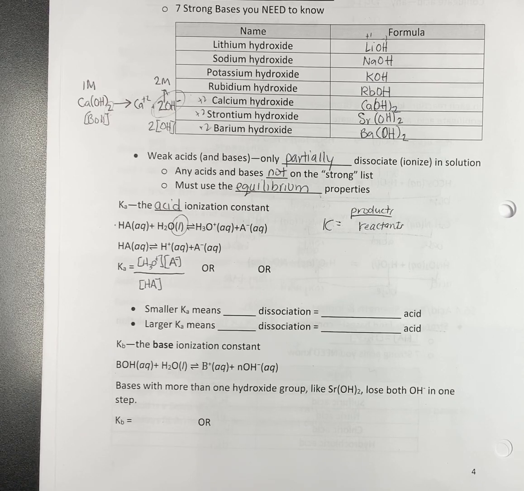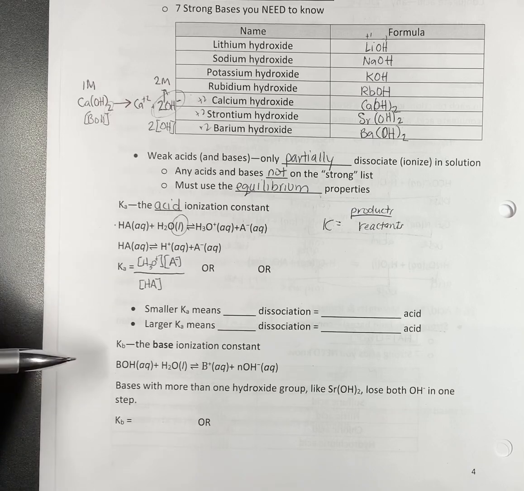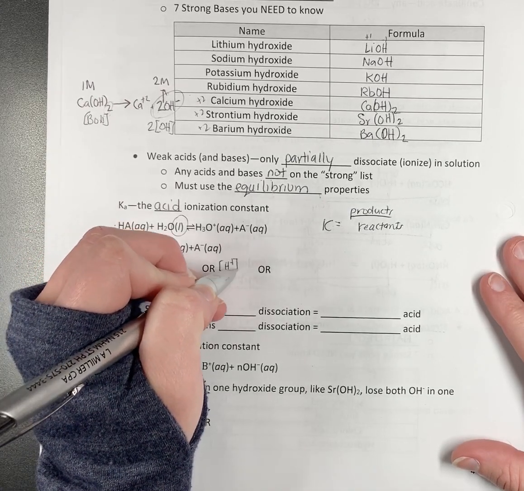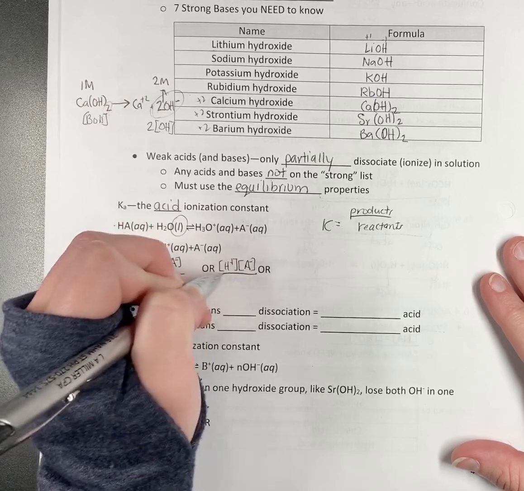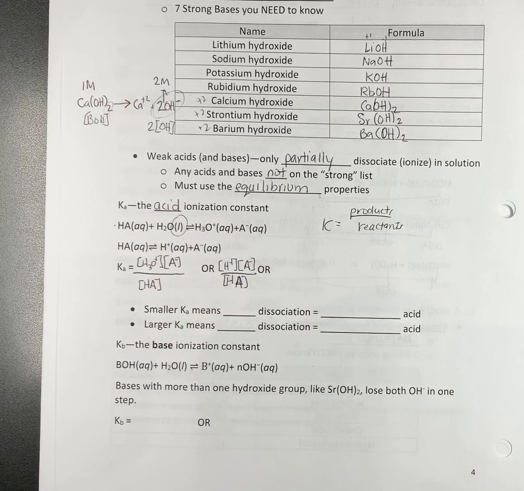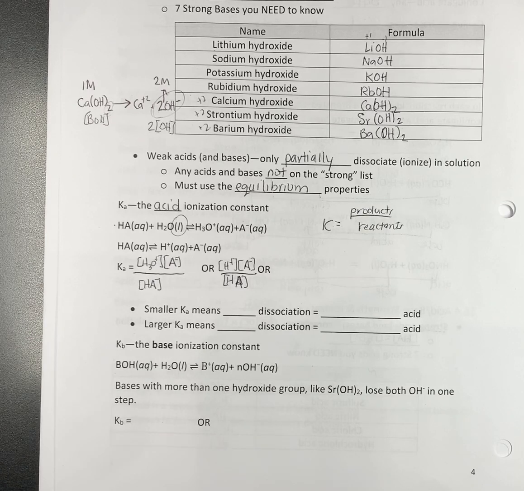For that reason, most people prefer, myself included, the shorthand notation of just writing the dissociation equation. So if you're using that, H plus, A minus, over HA. It just depends on either what the problem gives you or whichever notation you prefer.